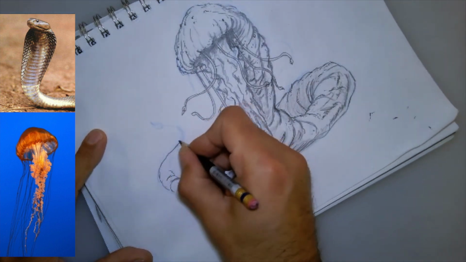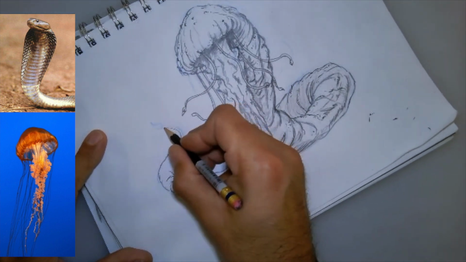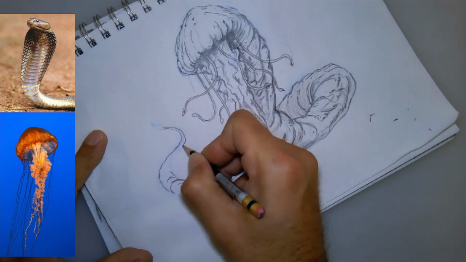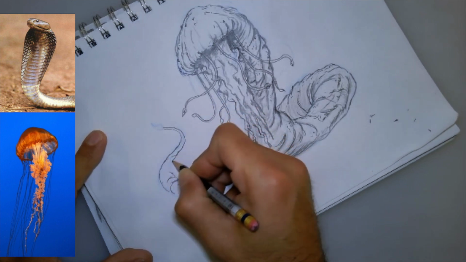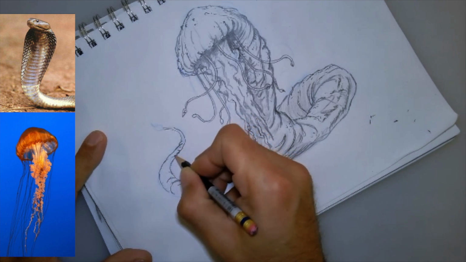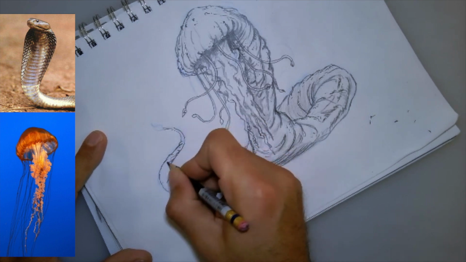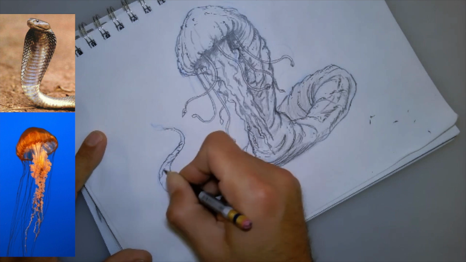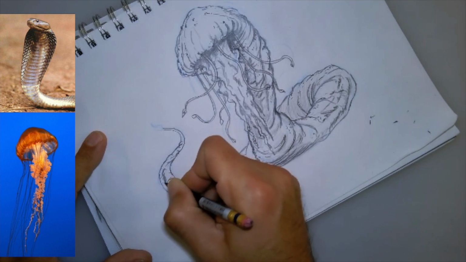Okay, trying to use the folds to kind of define the direction that the body is going in. And finishing off the end there. I want it saggy and irregular all the way up to the tip.